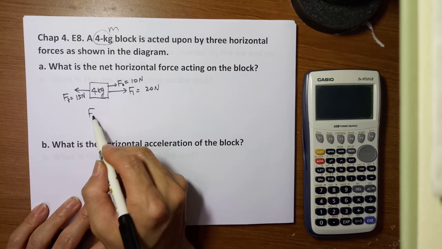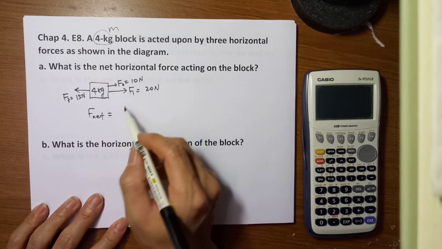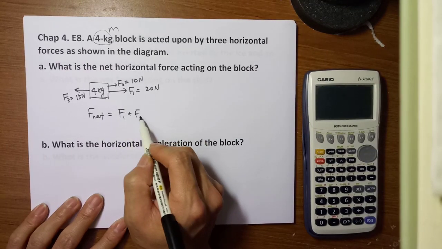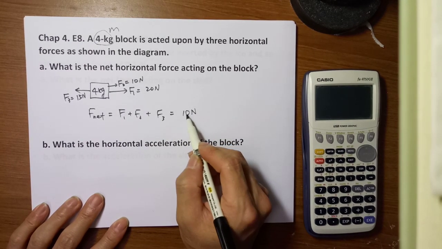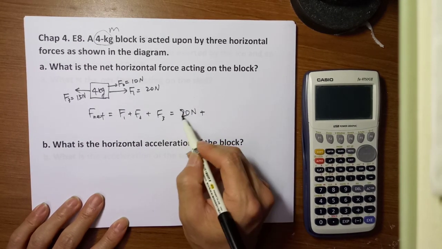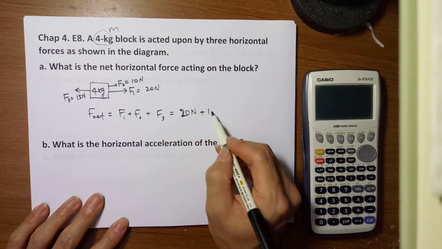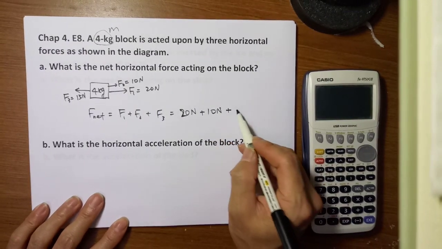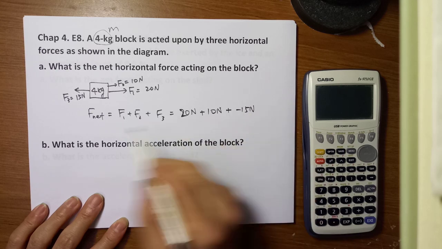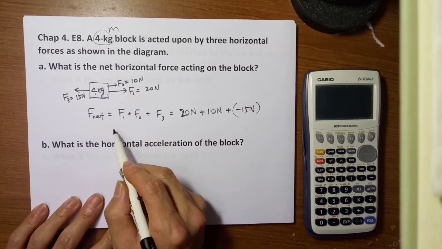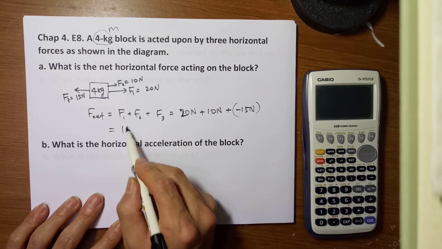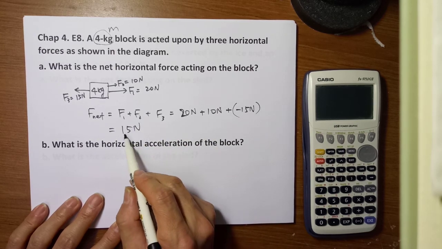Okay, F net equal F1 plus F2 plus F3, which is 20 Newton plus 10 Newton plus negative 15 Newton, because one is opposite direction. Okay, then your net force becoming 15 Newton, right?